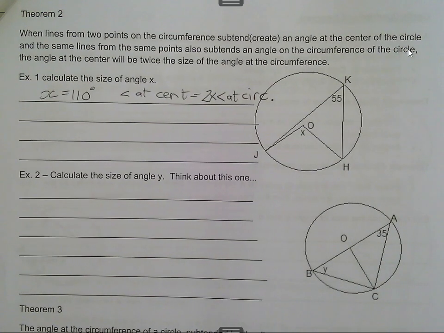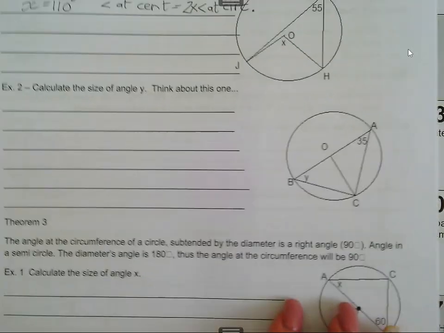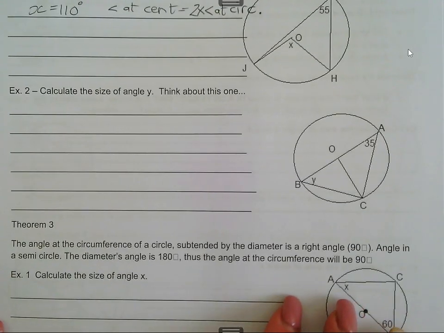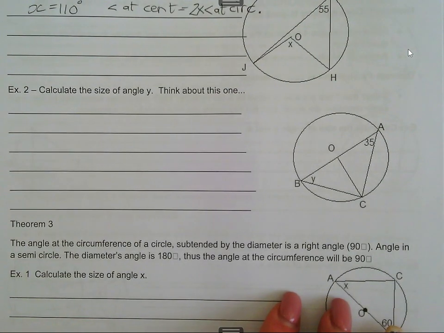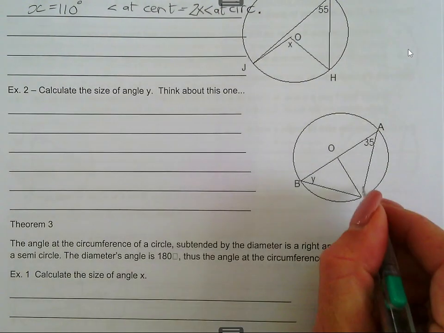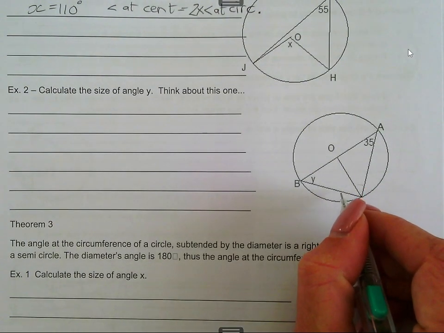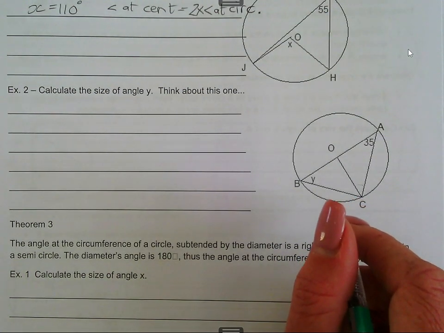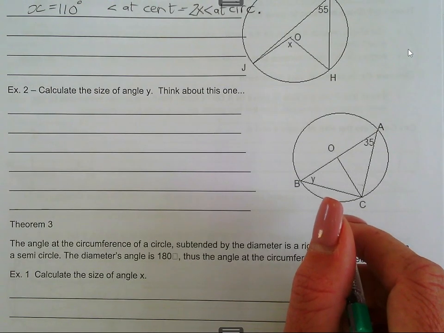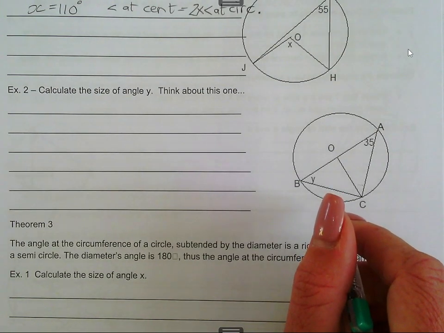Okay, now for example 2. That is a diameter, AOB. Do you remember when we have a diameter, there's actually an angle that we can know what the size of it is. We know that C is 90 degrees because it's an angle in a semicircle. But I want us to pretend to not know theorem 3 yet. Okay, let's just use theorem 2 to find it.